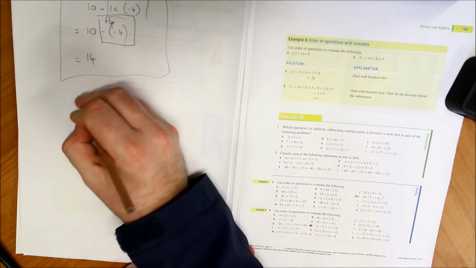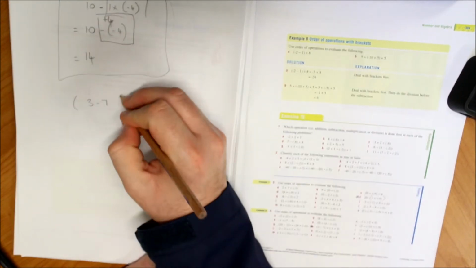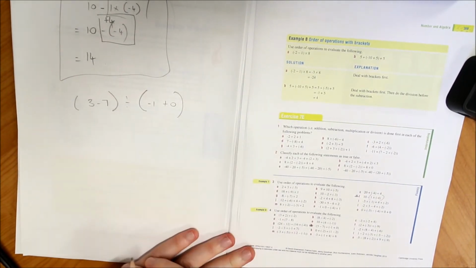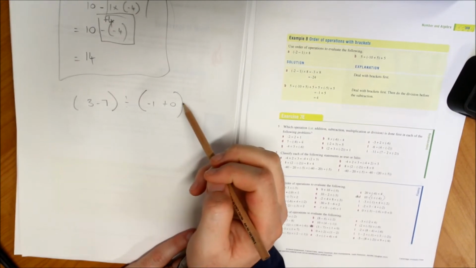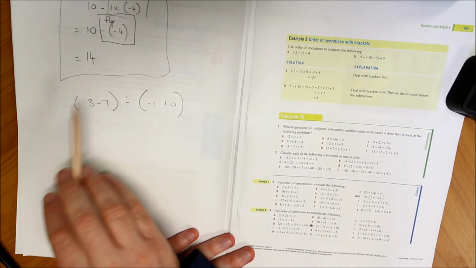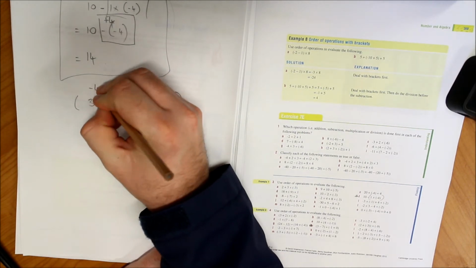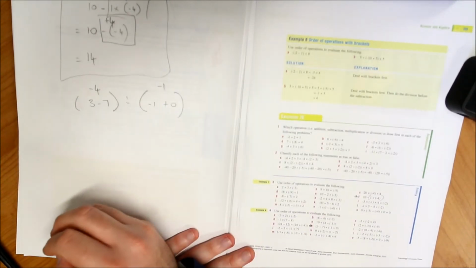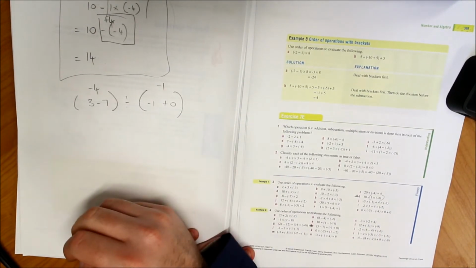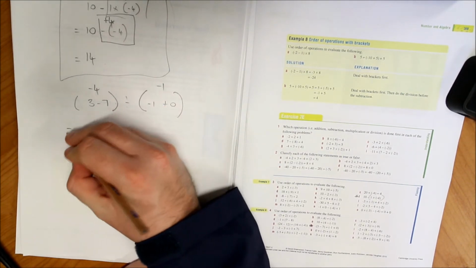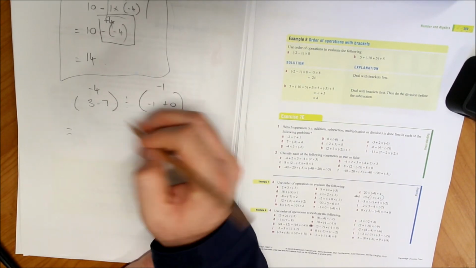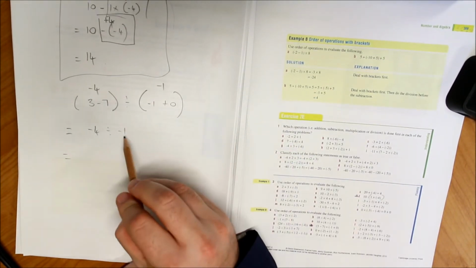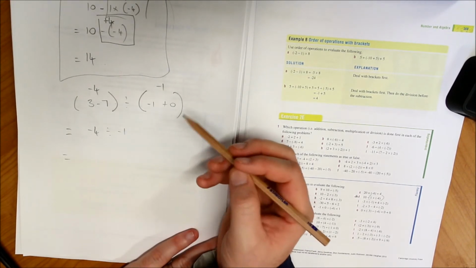Let's have a look at this one. Bracket 3 minus 7, divided by bracket negative 1 plus 0. Order of operations says that we must do brackets first. 3 take away 7 is going to give us negative 4. Negative 1 plus 0 is going to give us negative 1. And then we do our division. Once again, with our division, our rule is if both of our numbers are the same sign, we'll get a positive answer.